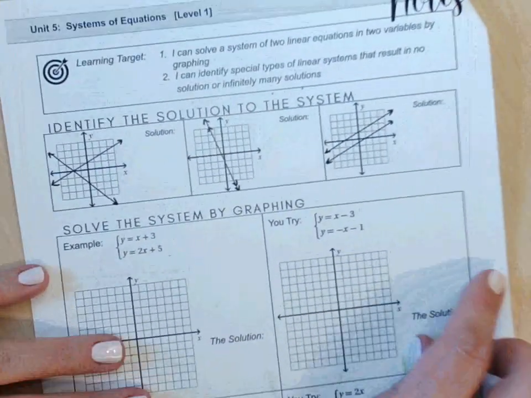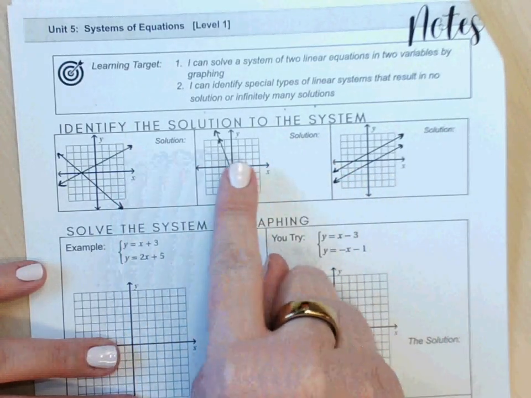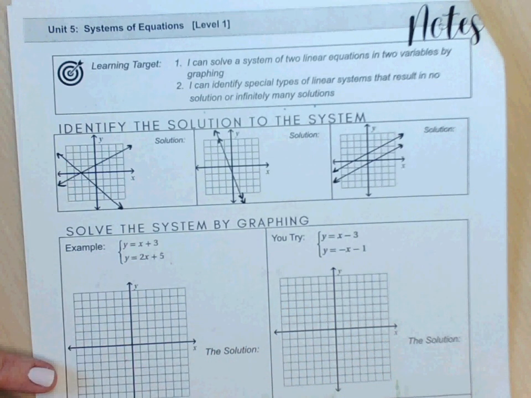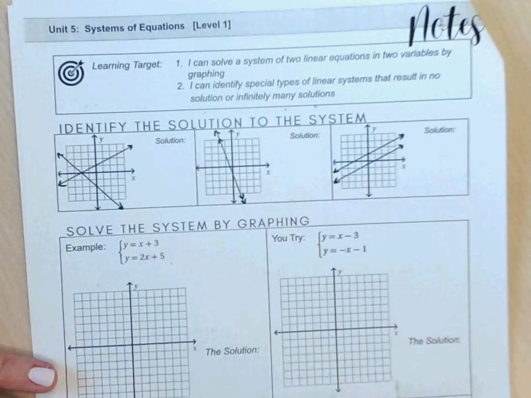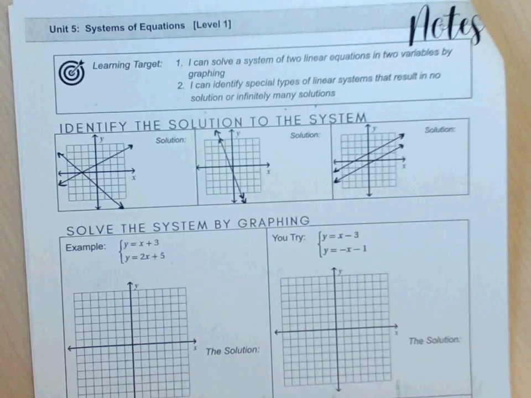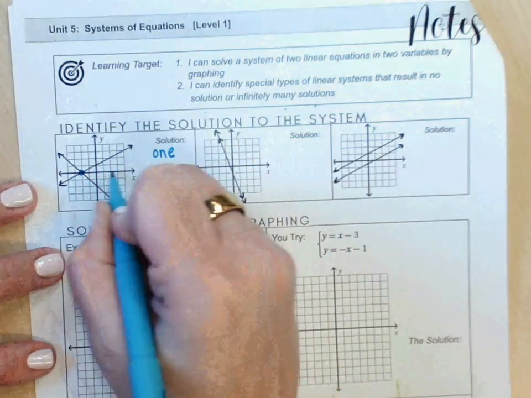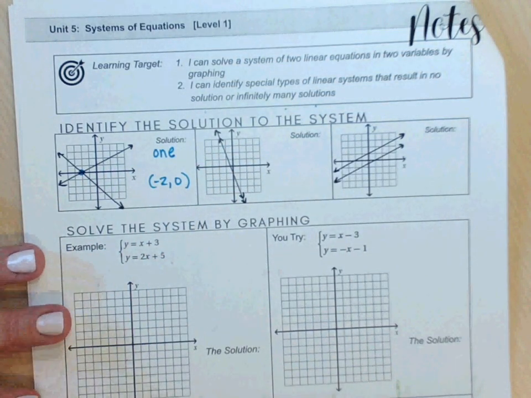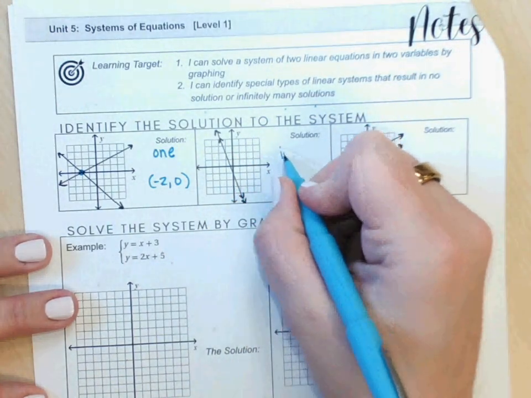So what I want you to do is take a second and ask yourself, what are the solutions to these three examples based on do they have one solution, no solutions, or infinitely many? So go ahead and hit pause and write your answers here. So as we can see, there is one solution, and technically it's -2, 0 if you want to get fancy. Here, I can see that the same line was graphed twice, so there are infinitely many.